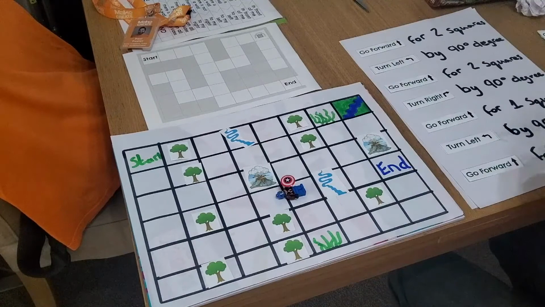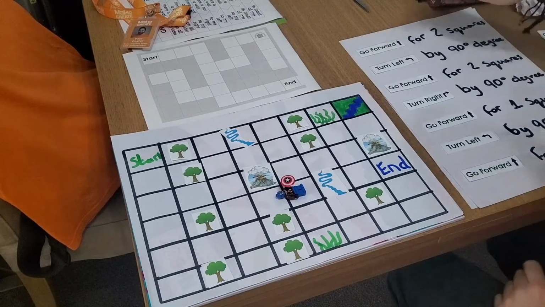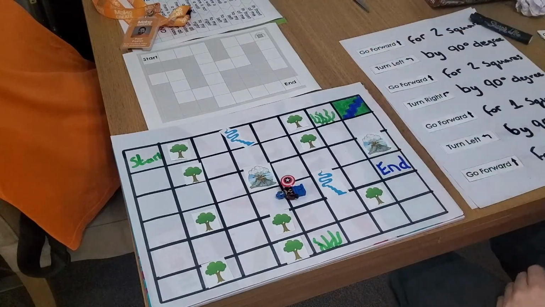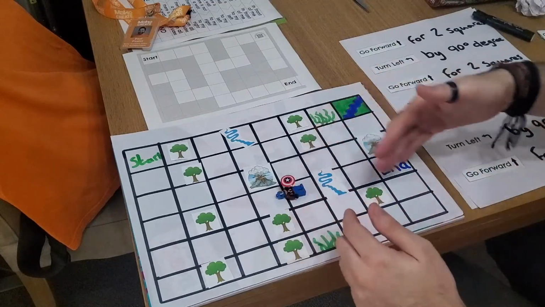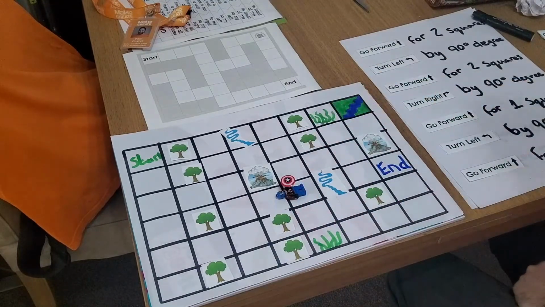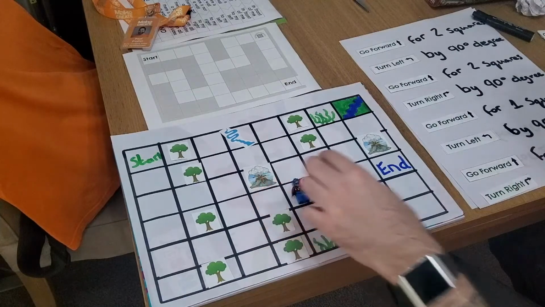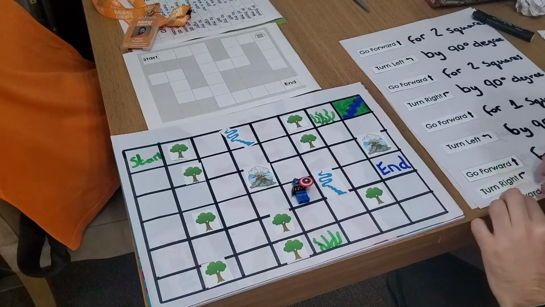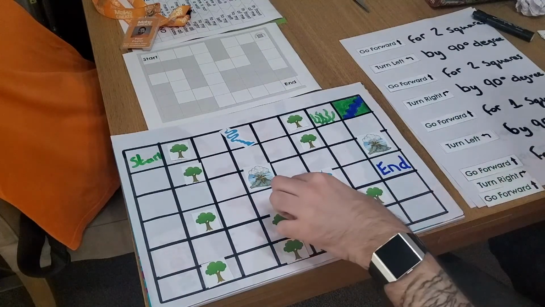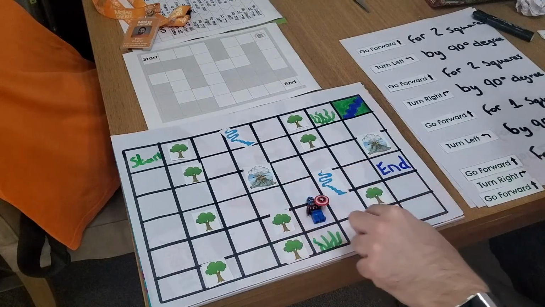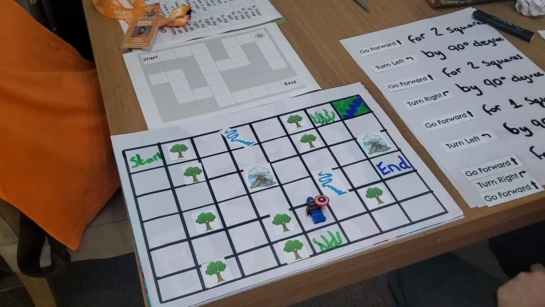So, with your code, you would keep coding till you find a path through your maze to the end point. With mine, I would have to then keep going. So I'd have to put in a right by 90 degrees, another forward by a square, and keep making my way around.